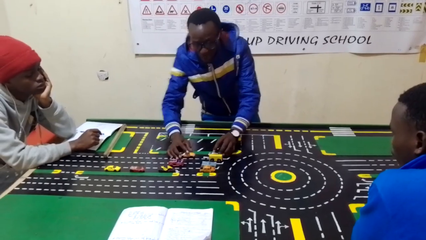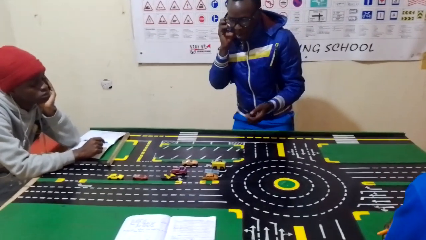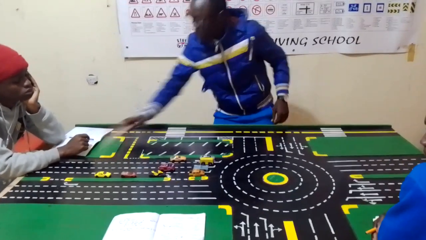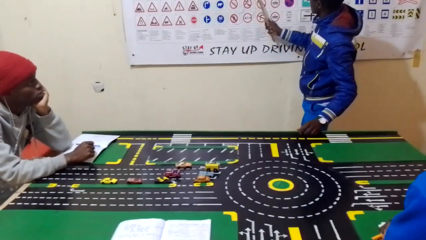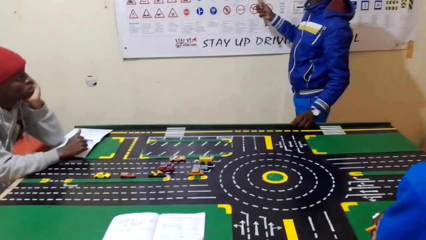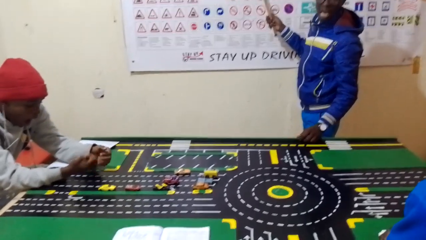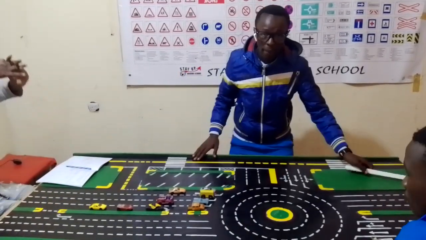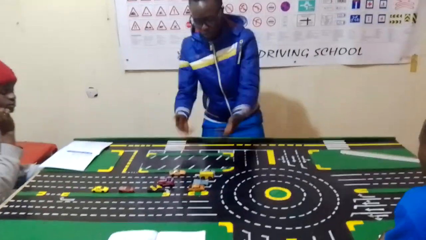If you check on how I have arranged my toy vehicles, I have given them some distance based on this sign here. It is said that you must keep 70 meters apart. That's why I am keeping this distance. Are we together? Good. Now, let us move on.